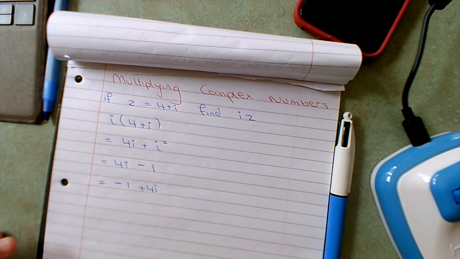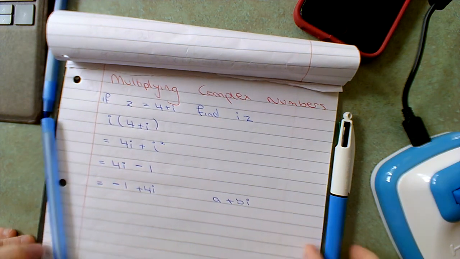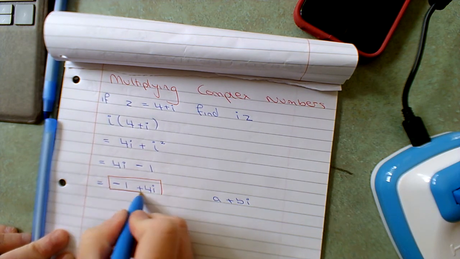It's really important that you always put the complex number in the form a plus bi. Okay, so that's how we always write complex numbers, so my real number had to be at the front.